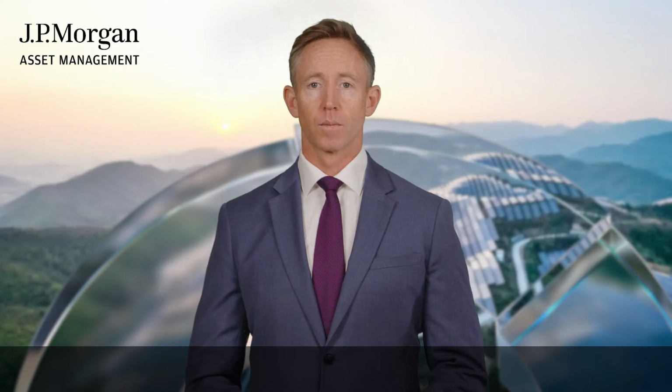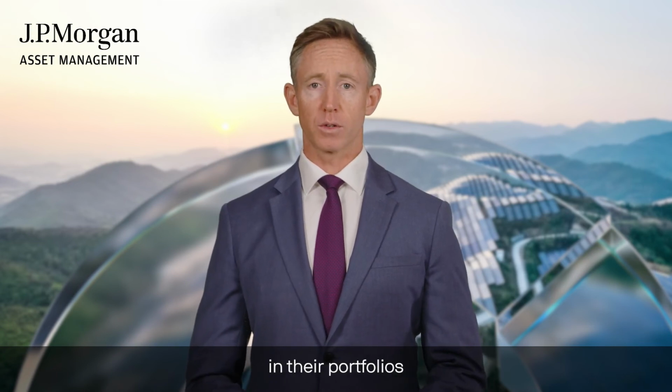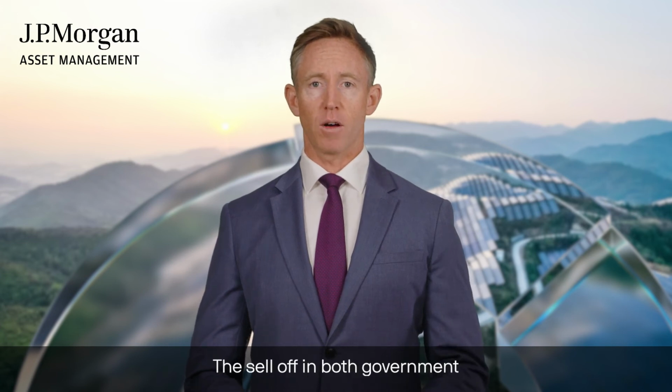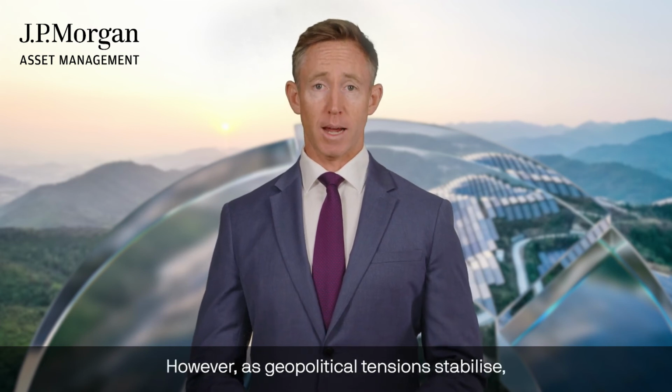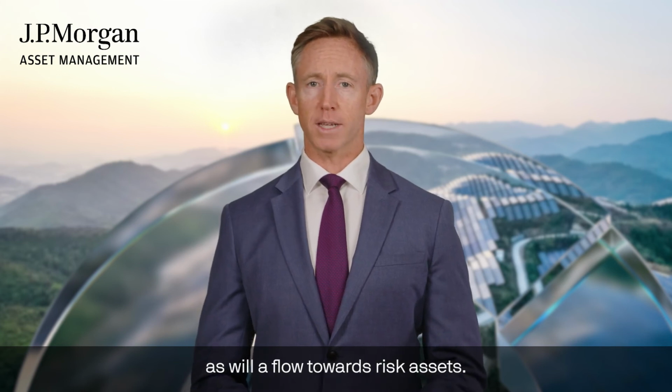Investors should take stock of the asset correlations in their portfolios given the volatility experienced in the first quarter. The sell-off in both government bonds and equities in times of stress has come back. However, as geopolitical tensions stabilise, investor risk appetite should improve, as will a flow towards risk assets.